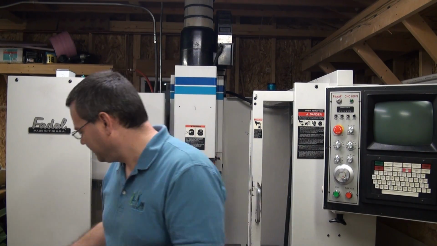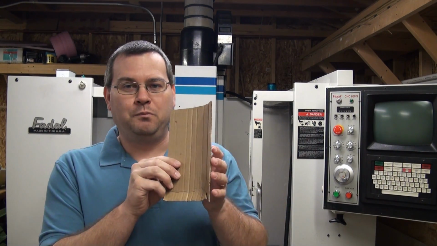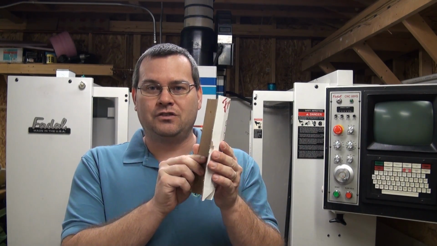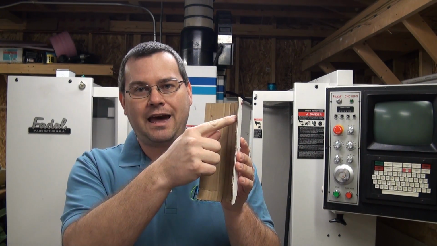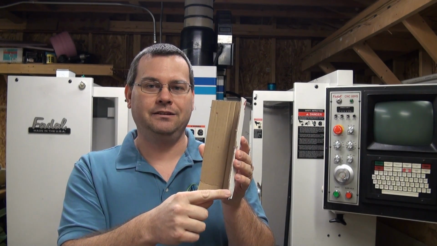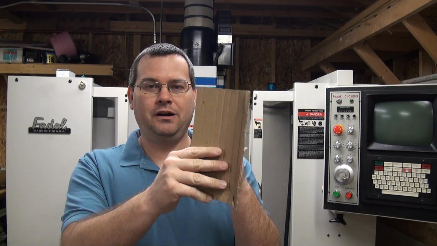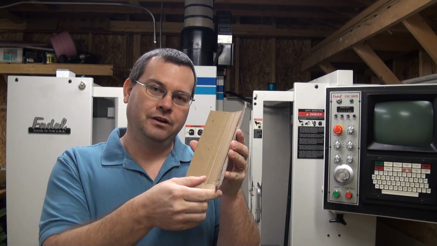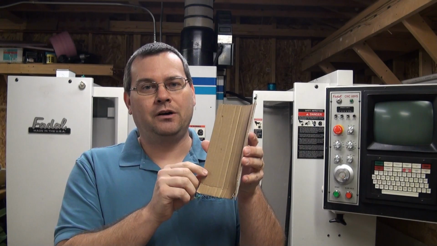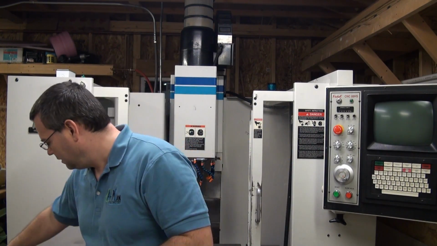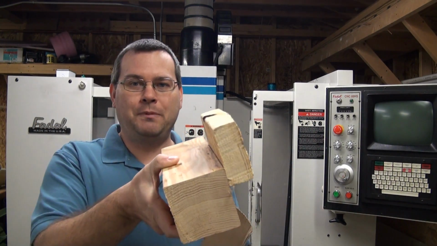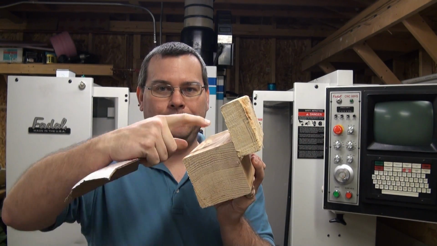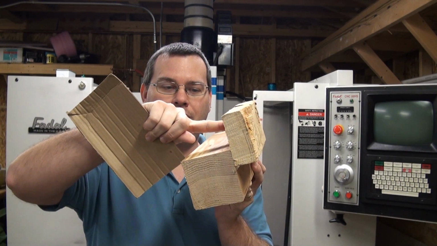For example, picture this as the flute of my end mill. It's going to have a cutting edge down its side so that we can cut the periphery of the part. And then it's also going to have a cutting edge a little bit on the bottom so that we can cut the bottom of the part, because typically we're milling a part that looks like this. Okay? So we're going to have a bottom and we're going to have a wall.